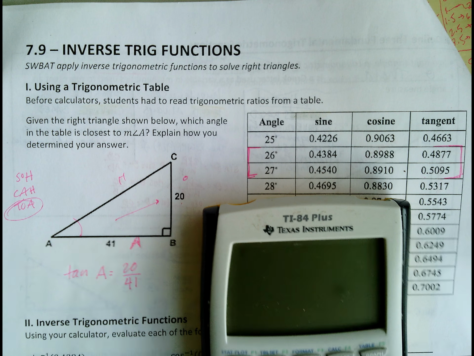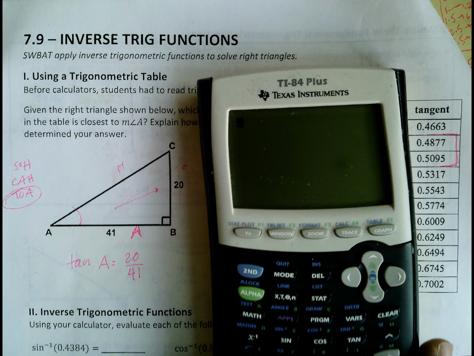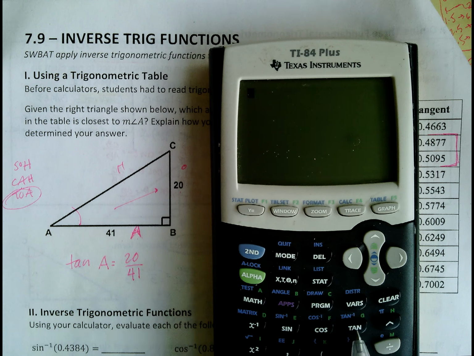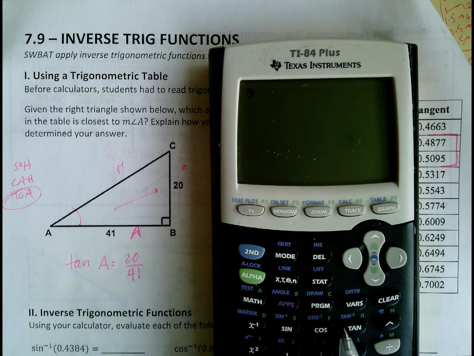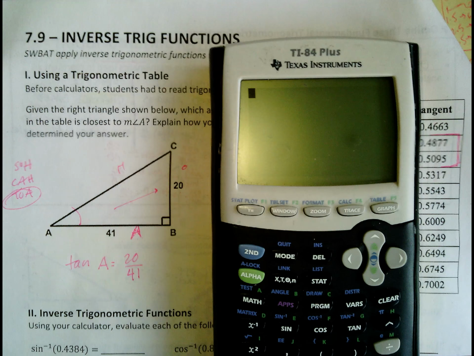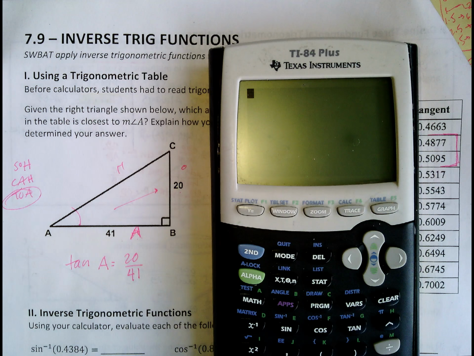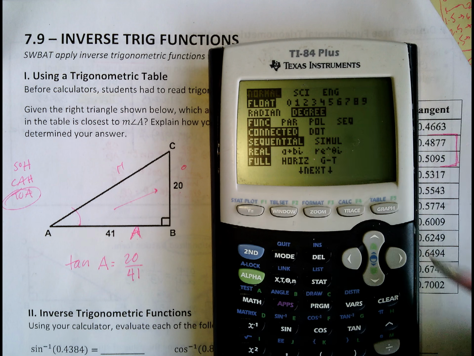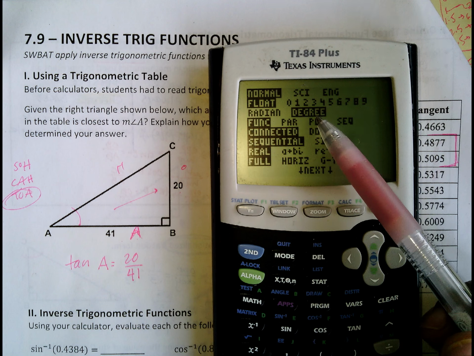So if you notice, your calculator has the trig ratios here, sine, cosine, and tangent. But then in blue, right above them, there's cosine -1, sine -1, tangent -1. Those are your inverse trig functions. In order to use them, first of all, you always have to be in degree mode, okay? So make sure that you hit mode on your calculator. And as you can see, I'm already in degree mode because I was doing a few problems earlier.